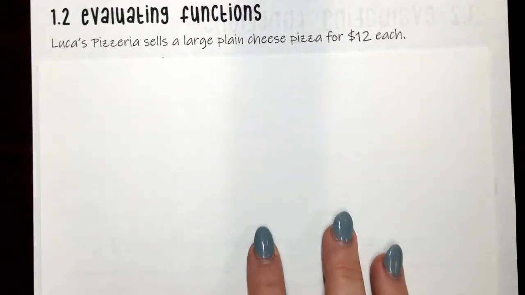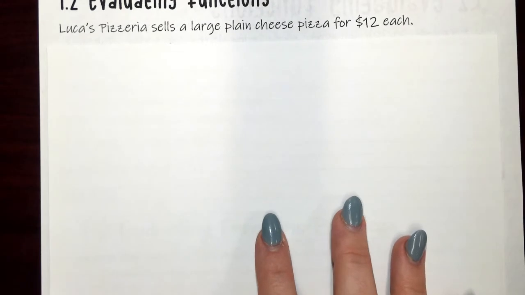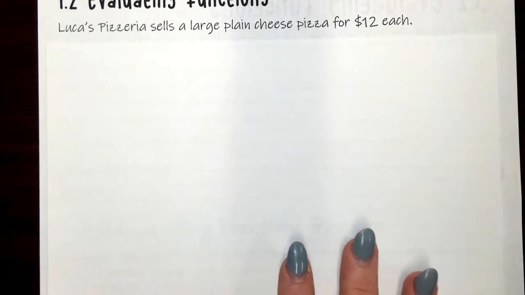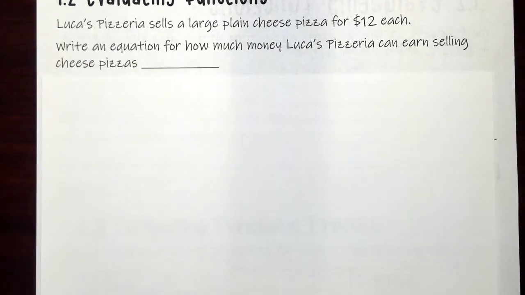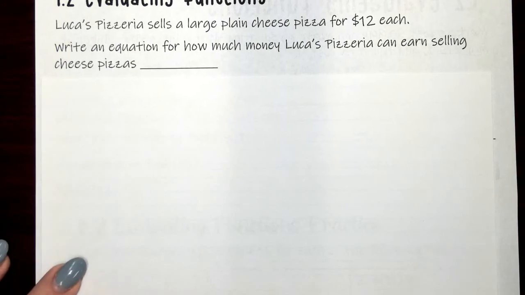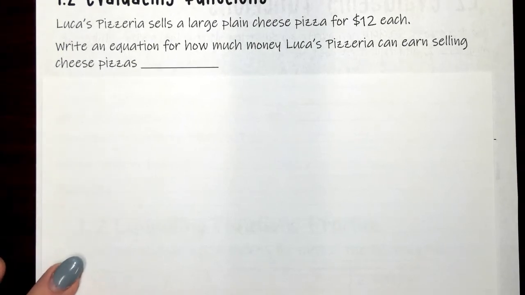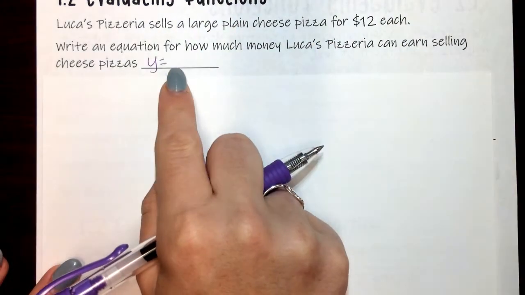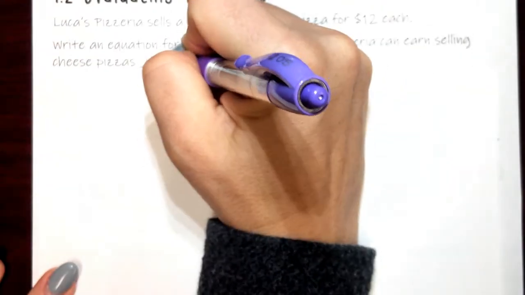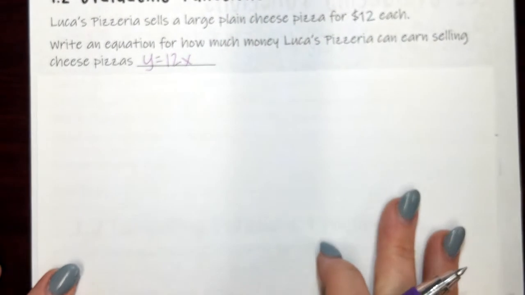So, same kind of scenario on the back. Luca's Pizzeria sells a large plain cheese pizza for $12 each. So let's write our equation. How much can we earn selling cheese pizzas? We want to know how much we can make, so that's y, if we're selling each for $12. X would be the number of pizzas we sell.